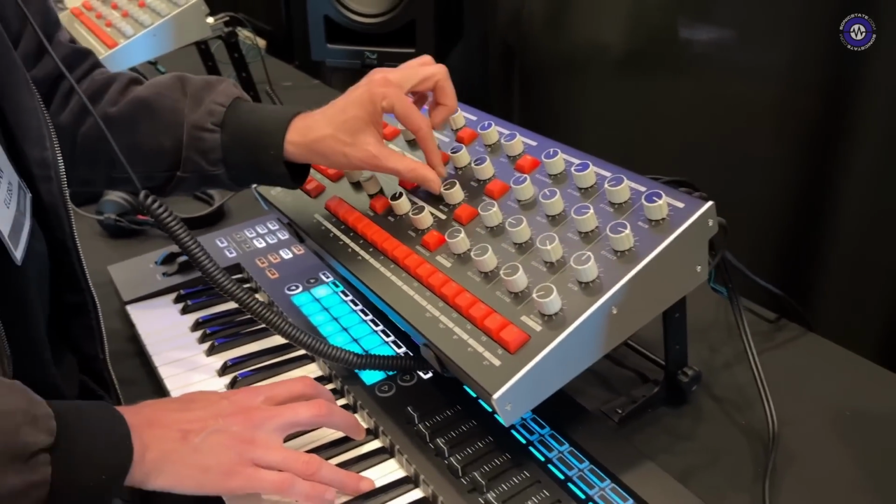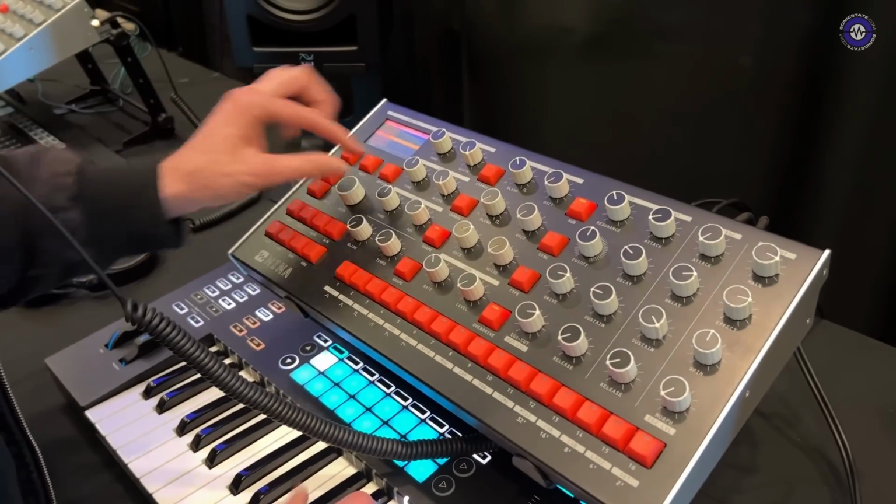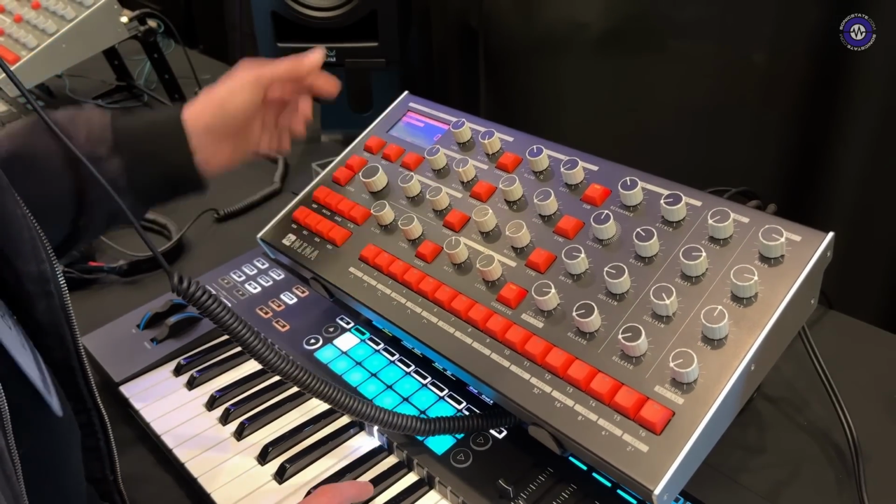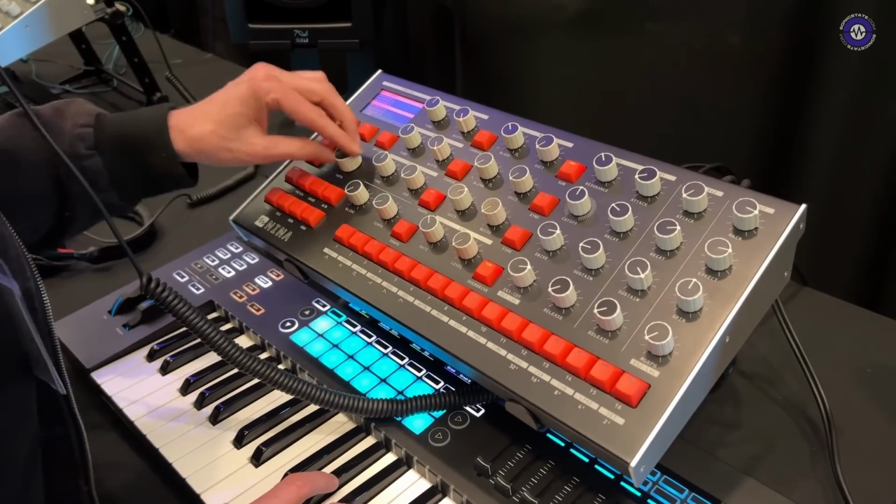Can we hear that? So pick a different shape.